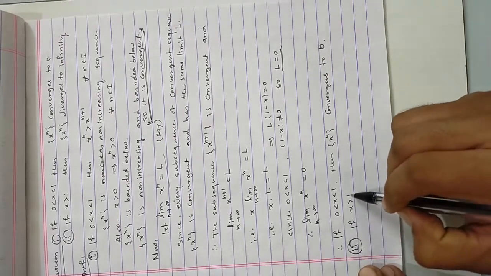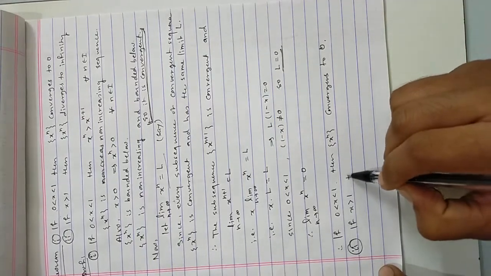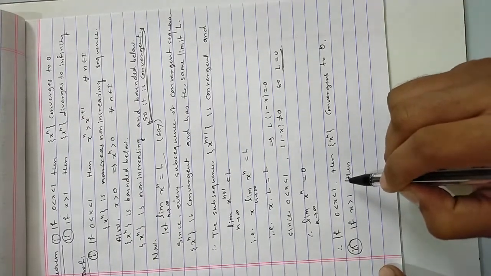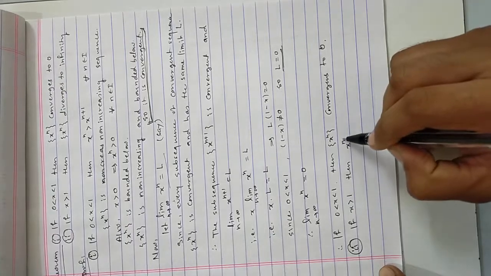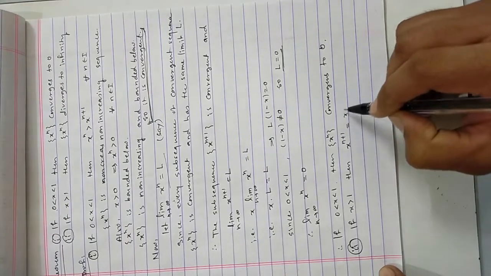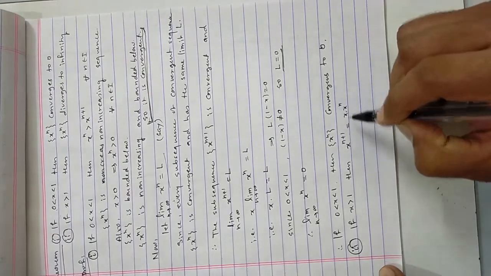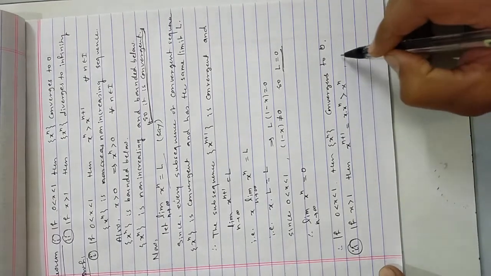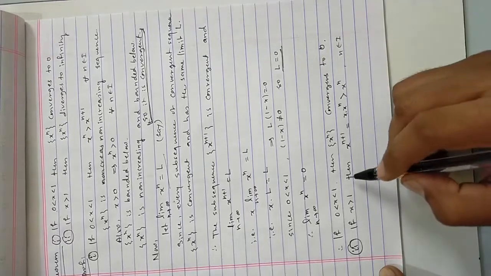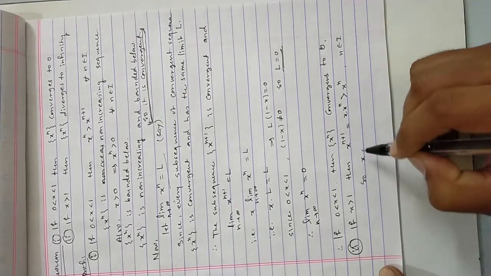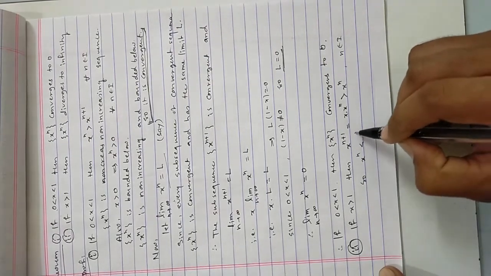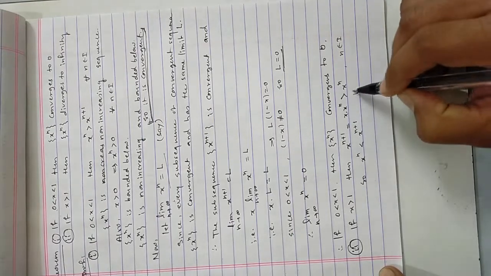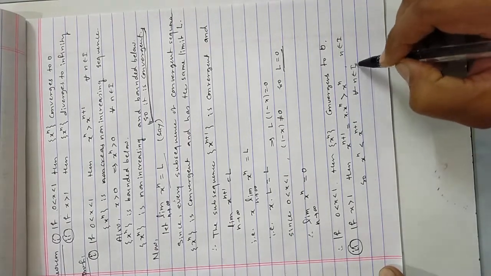Suppose x greater than 1, then what can we write? Then we can write x raised to n plus 1 to be x into x raised to n. And for x greater than 1, definitely this will be greater than x raised to n for any positive integer. So x raised to n is less than x raised to n plus 1 for all positive integers n.